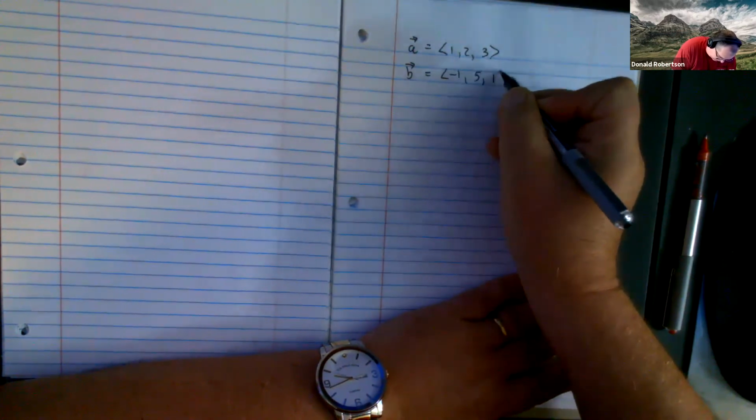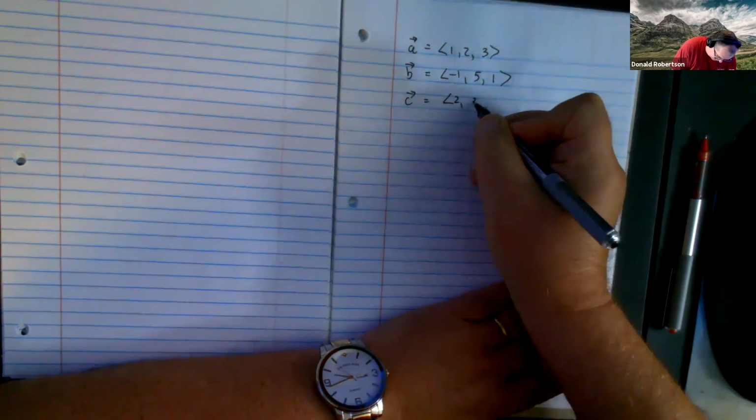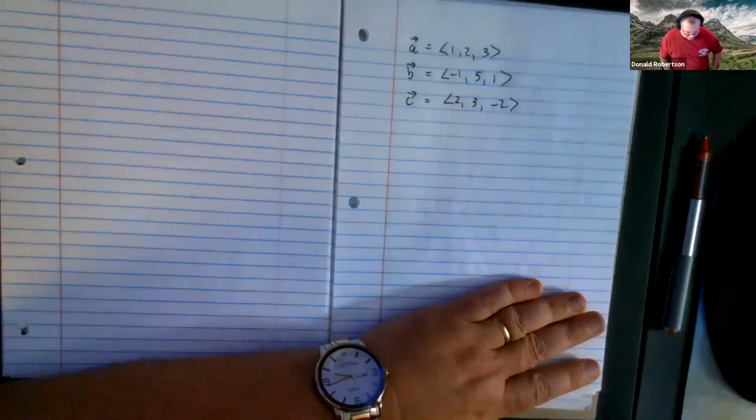Let's put the whole package together and do some vector work. Let's have the vector A being 1, 2, 3. Vector B to be -1, 5, 1. And the vector C to be 2, 3, -2, because I want it to be. You could be asked, and will be asked, to do vector calculations.